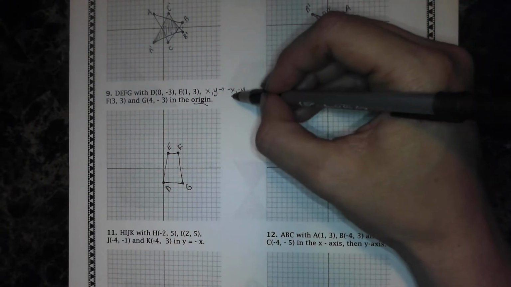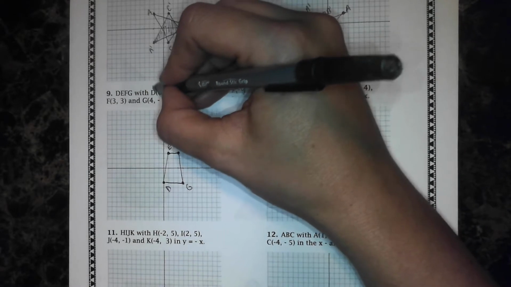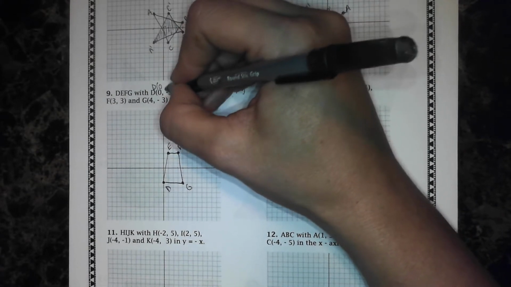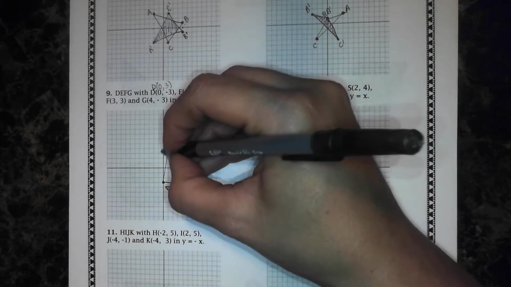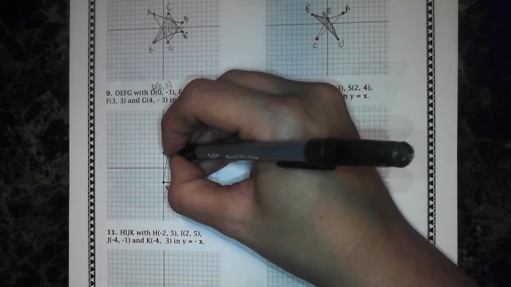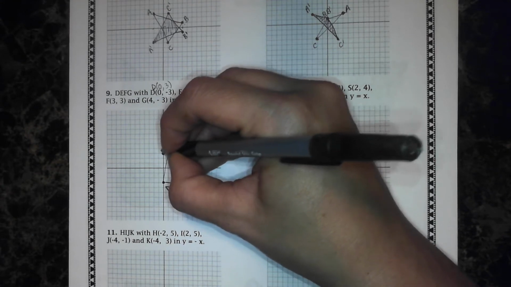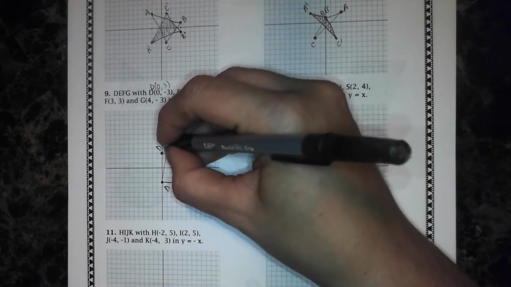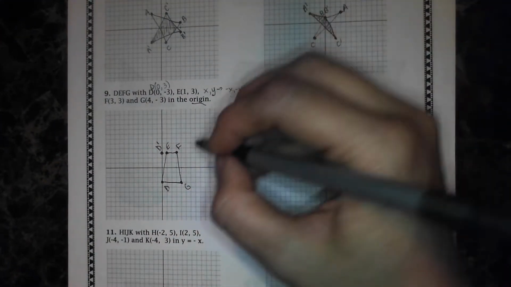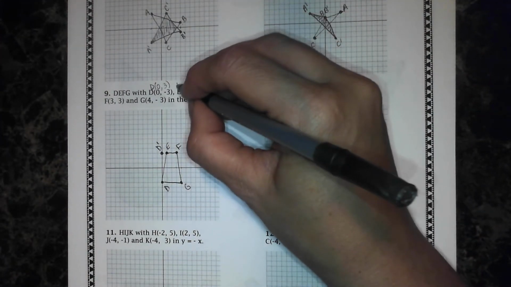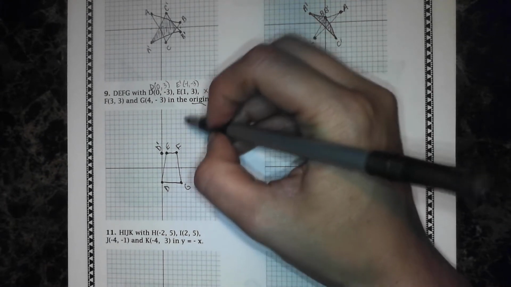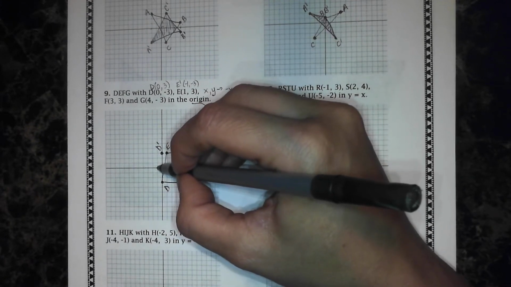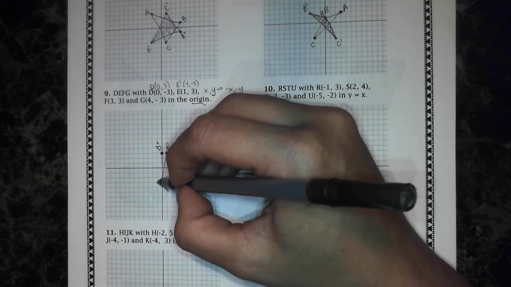Okay, and now we're just changing the sign on both of those. So D, instead of 0 and -3, would be 0 and +3. This would be D prime. E prime would be -1 and -3.